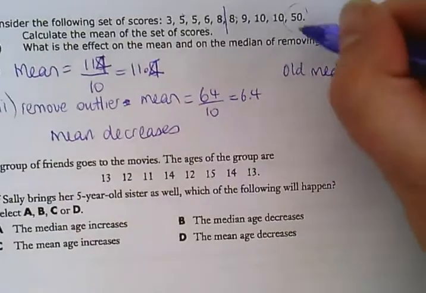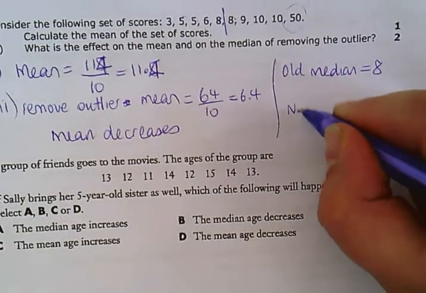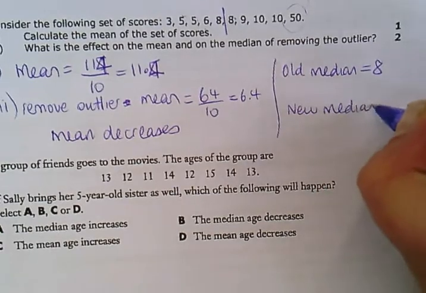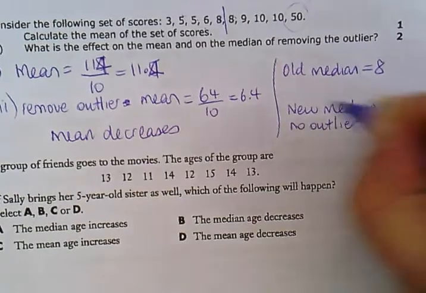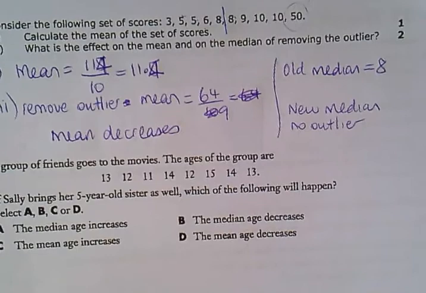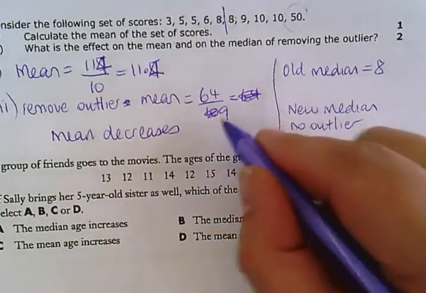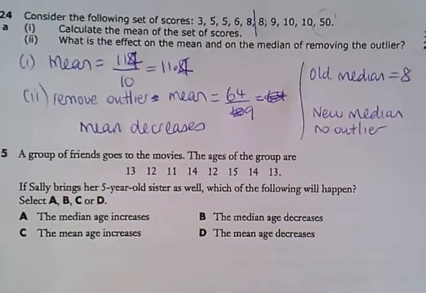And if you don't have the 50 in there, the new median with no outlier, I think, is also 8. Oh, yes, sorry. Divide by 9, so that's a mistake. There's only 9 scores if you take the outlier out.